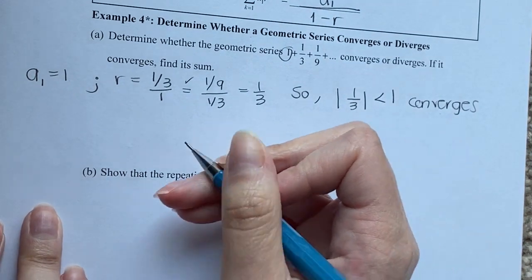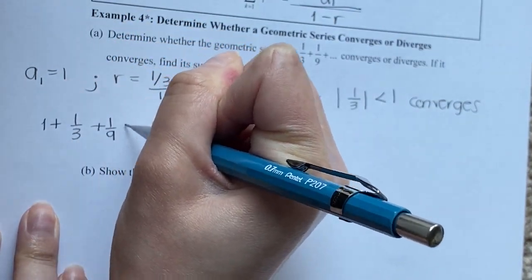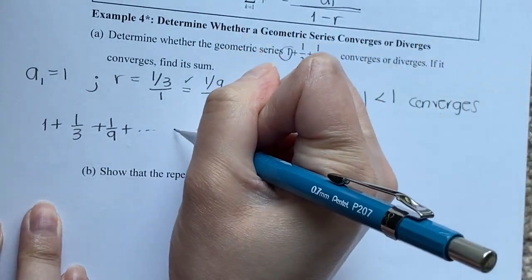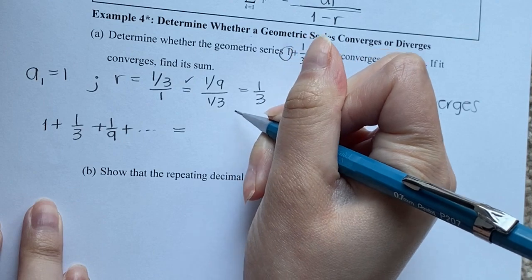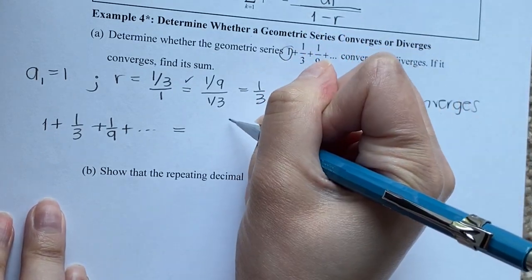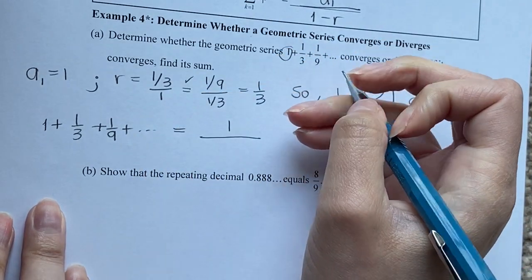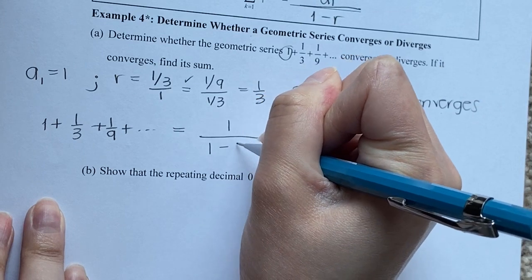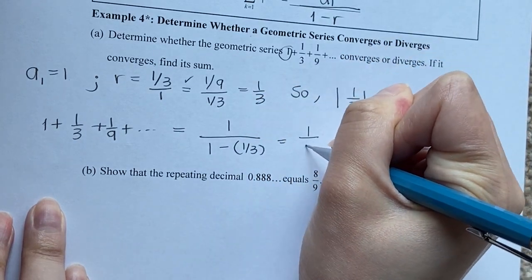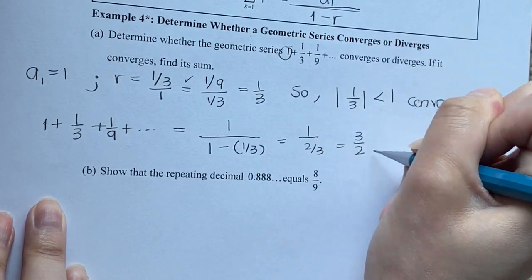What you want is 1 plus 1 over 3 plus 1 over 9 plus up to infinity, right? This is going to be equal to a1, which is 1 in this case, very conveniently, divided by 1 minus 1 over 3, which is 1 divided by 2 over 3, which is 3 over 2.